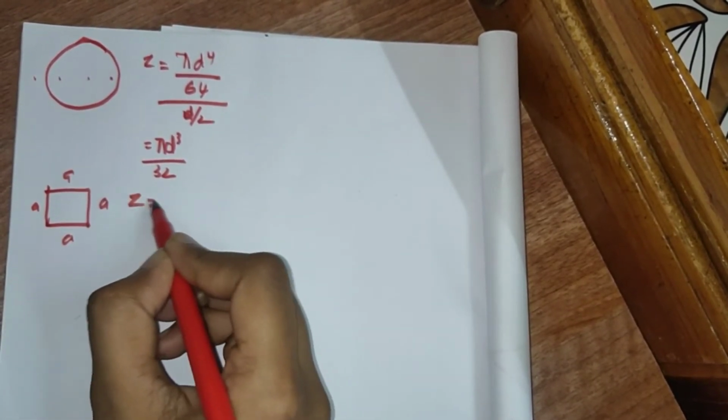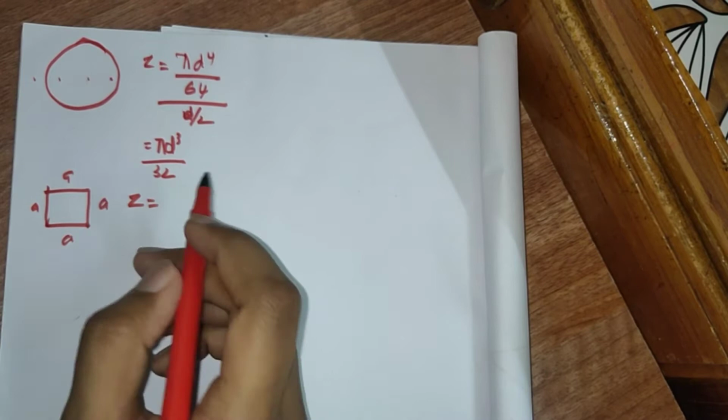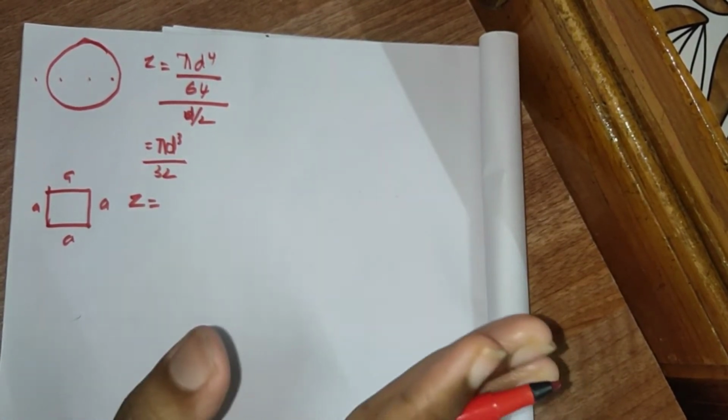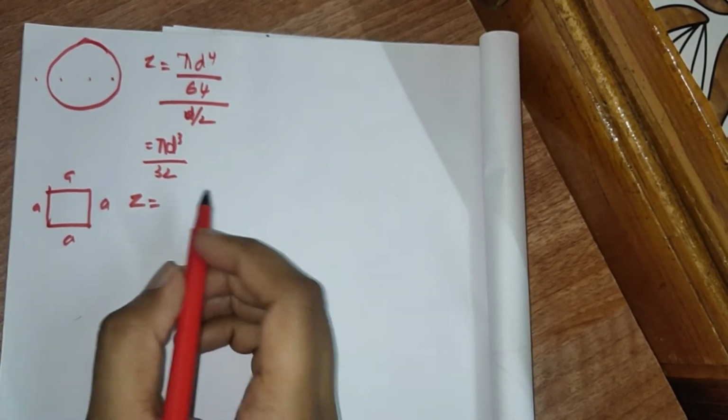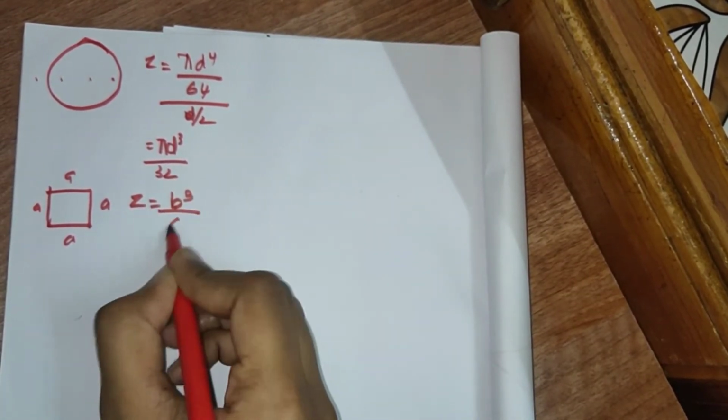Next, what will be Z? Z equal to I. I equal to, no bh cube and all, here it will be b raised to 4 only, and y max is nothing but b divided by 2. So while solving we get b cube divided by 6.